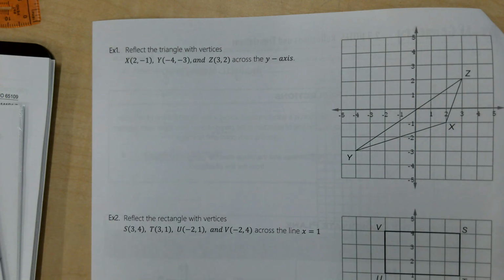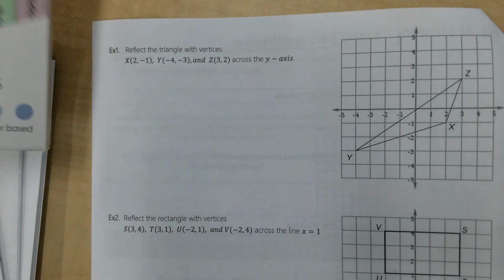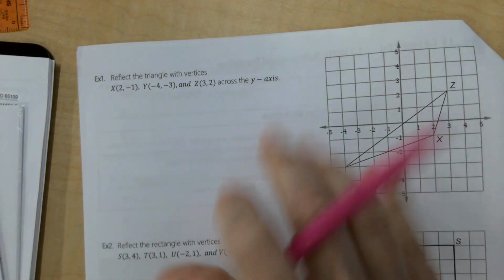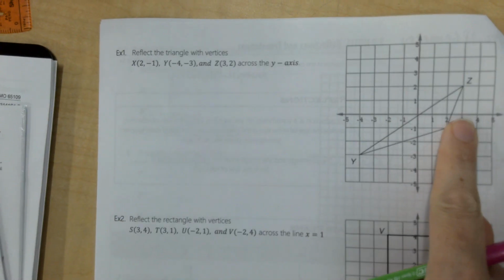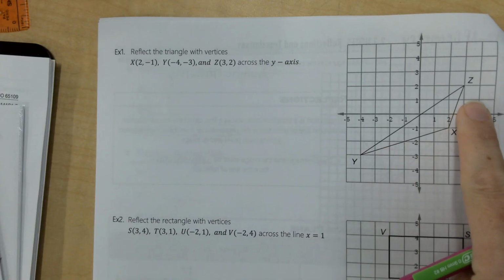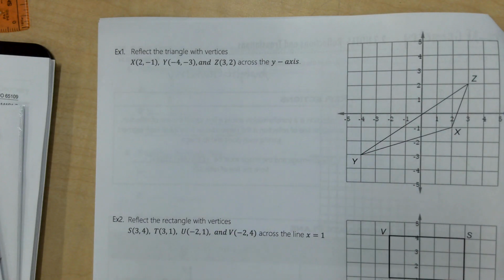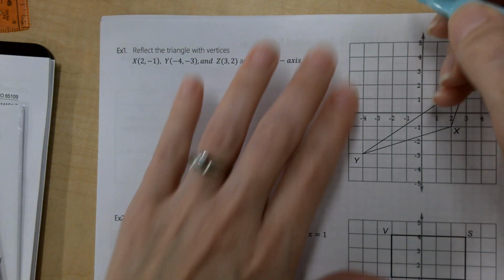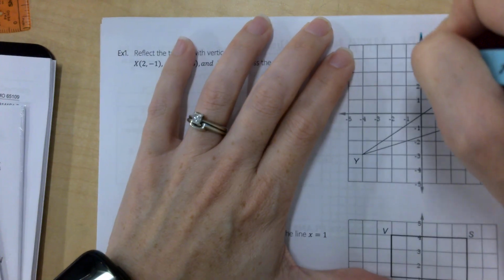So the first one says, reflect the triangle with vertices, and it gives us the vertices, and our pre-image has already been graphed, but we're going to go across the y-axis. So I'm going to highlight the y-axis. Which one is that? Yep, straight up and down, right? This one.